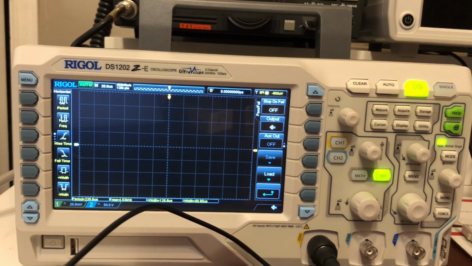And that completes chapter 5. Next up is chapter 6, Math and Measurement. In this chapter, it goes over math operation, auto measurement, and cursor measurement.